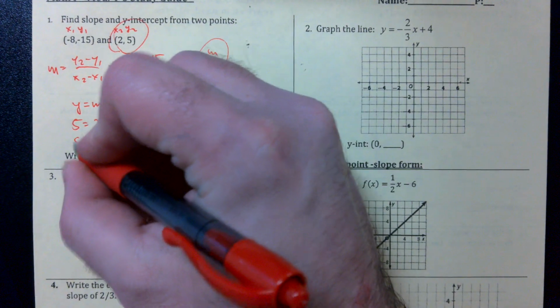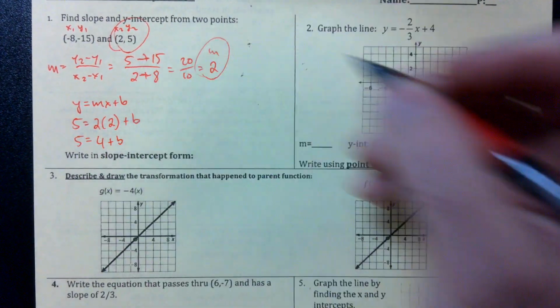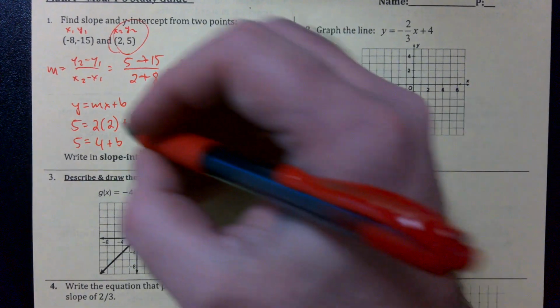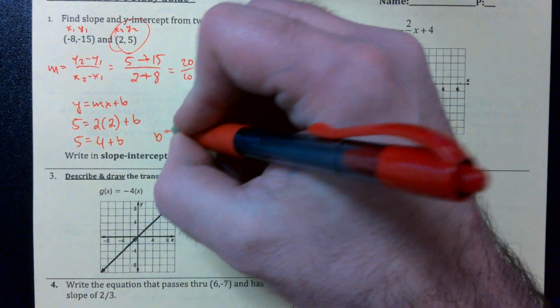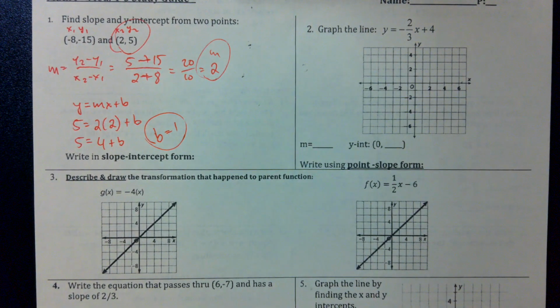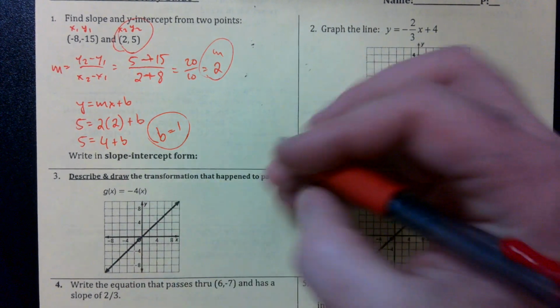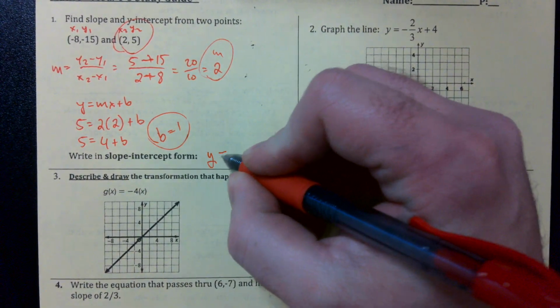2 times 2 is 4. Subtract 4 from both sides, and I get b equals 1. Am I done? No. What's my equation going to look like in slope-intercept form?